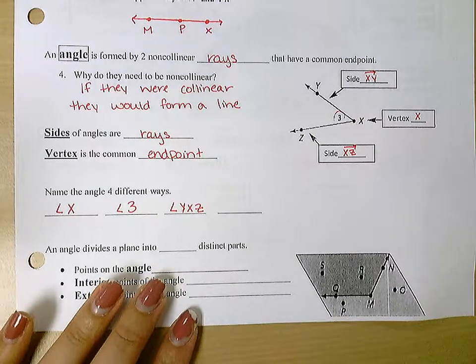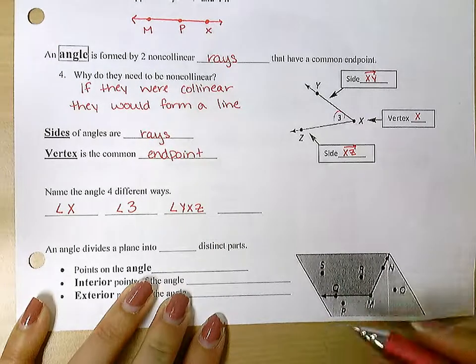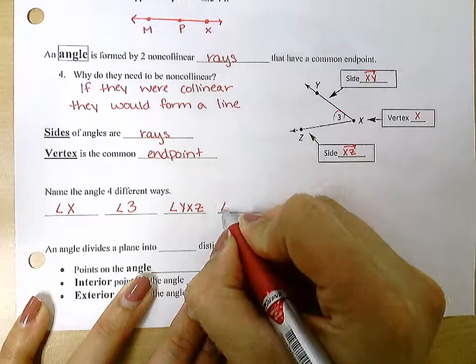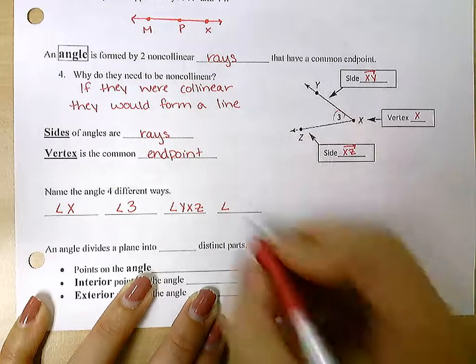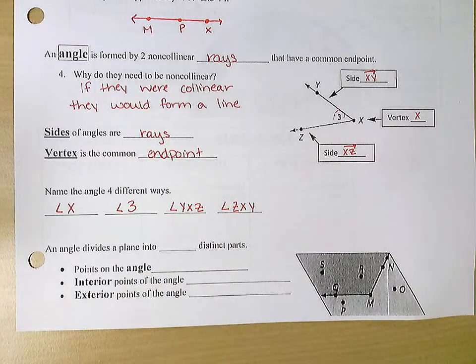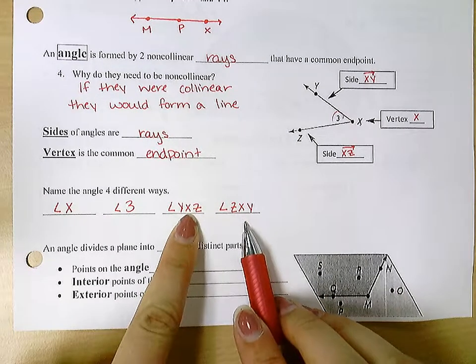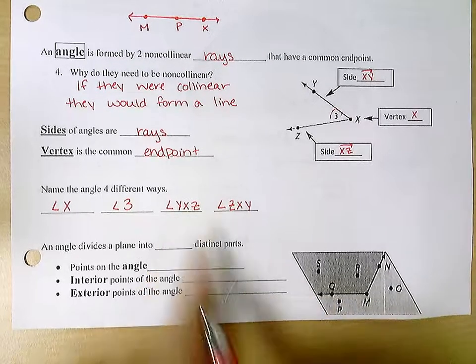And again, don't forget that angle symbol. Okay, last way is the same thing we just did, except I'm going to go the opposite direction. So I can also say this is angle ZXY. X should always be in the middle, so your vertex point should always be in the center when you're using 3 letters to label your angle. Always in the center.